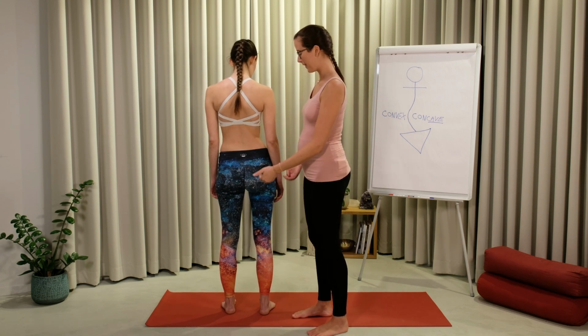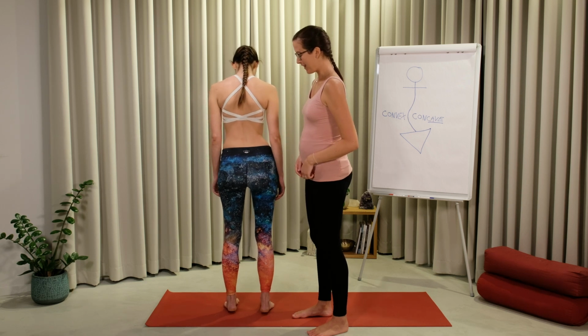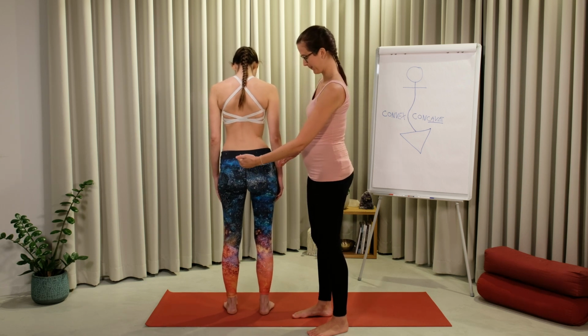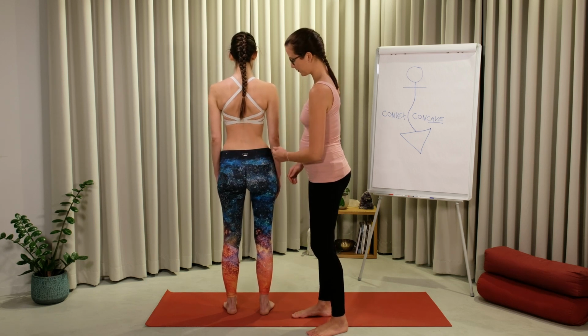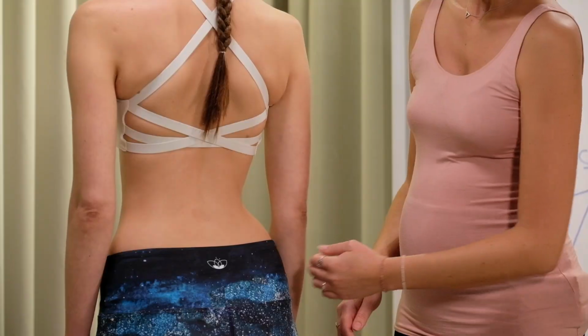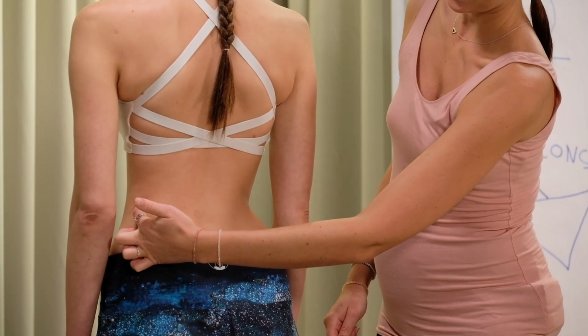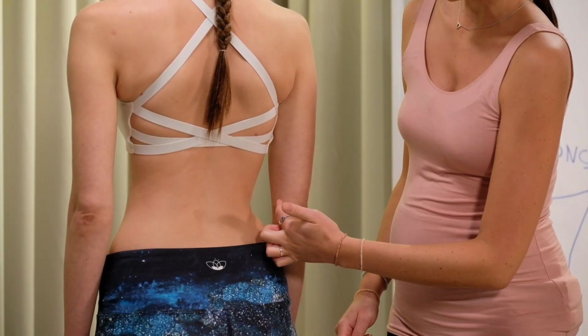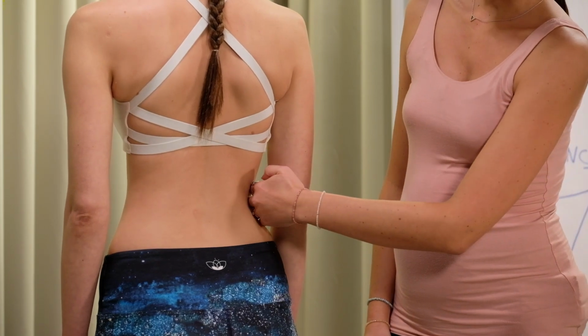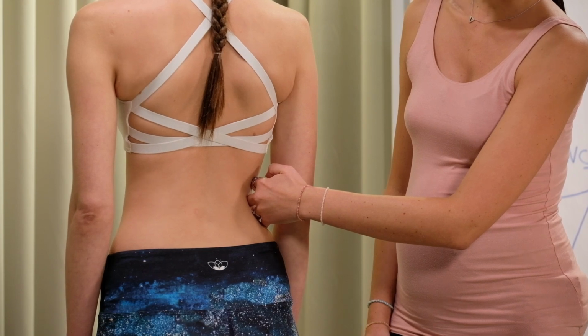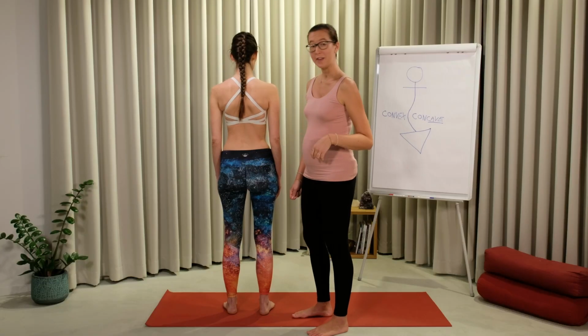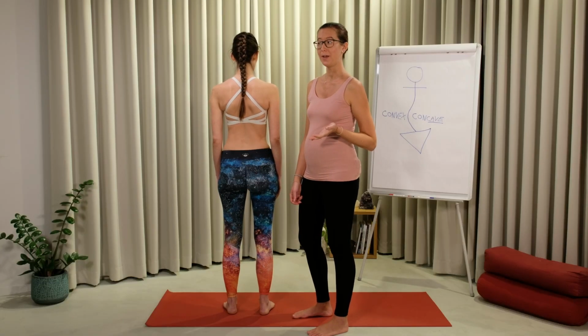Okay, so let's start with our corrections again. So we start from the legs, we activate the legs, then we align the pelvis. Perfect. And she's also kind of trying to level up the hips a little bit, so dropping the right hip a little bit down. Perfect. And then moving her apex, the top of the curve, to the right. Then she starts breathing into the concave area.